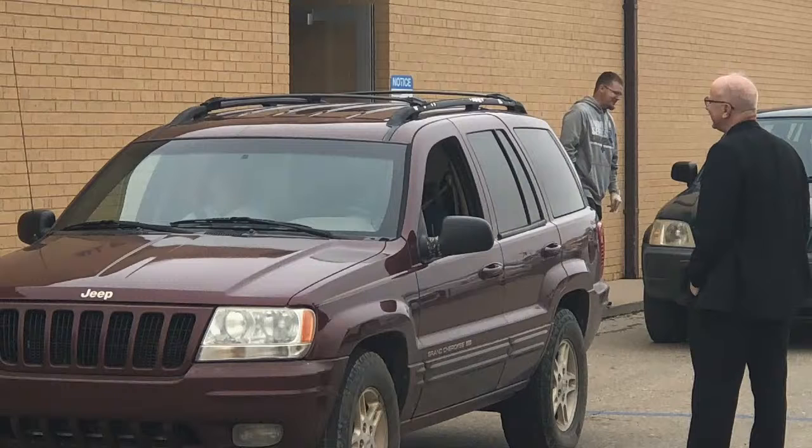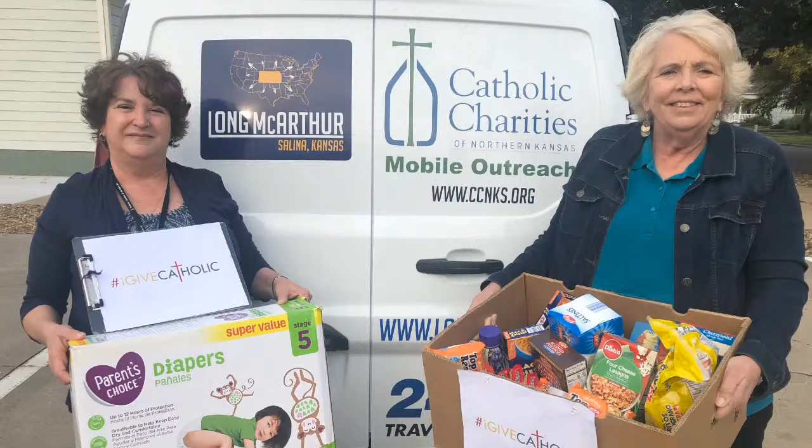Our team went out and they saw those individuals. Some of them were disabled, many had lost jobs, and they needed our help. They needed us to come to them. And that's what we do. That's our job and our mission. And with your help, we continue to be able to do that. And now the need is somewhat different, but it's still there.